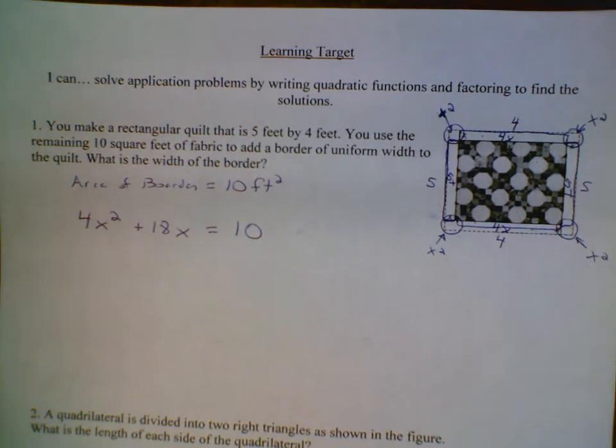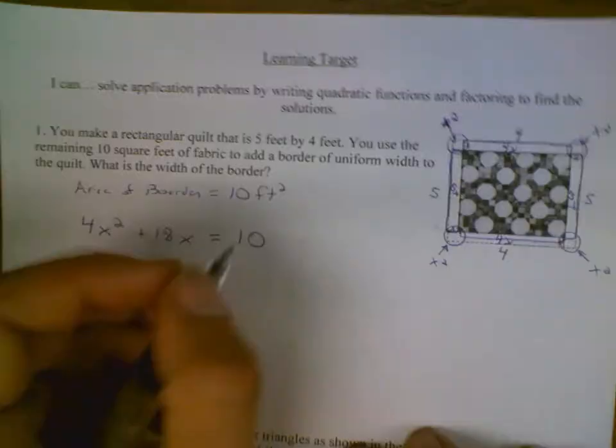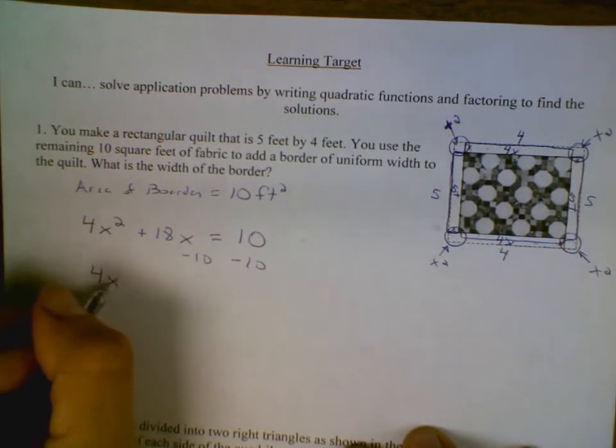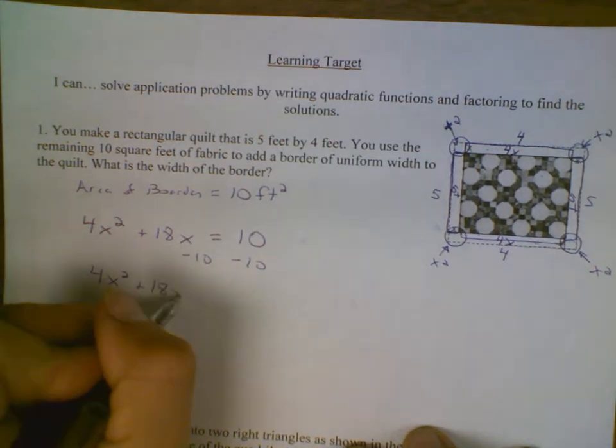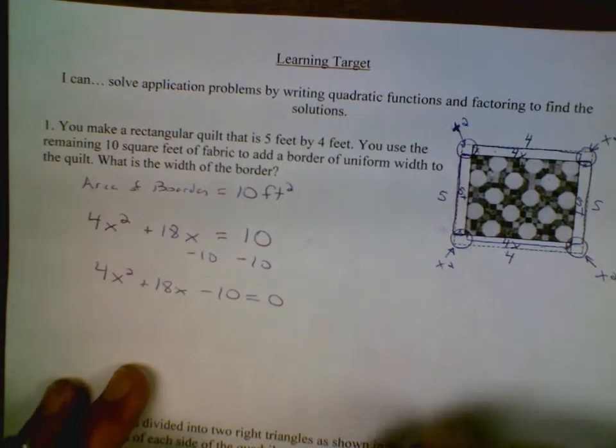square feet. Now, you'll notice this is a quadratic, so I'm going to get everything on one side. I'm going to subtract 10 over. That gives me 4x squared plus 18x minus 10 equals 0. And then I can solve this by factoring.